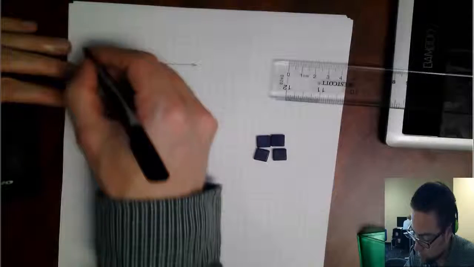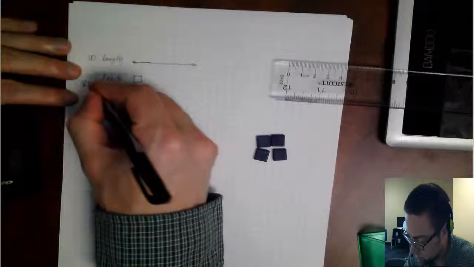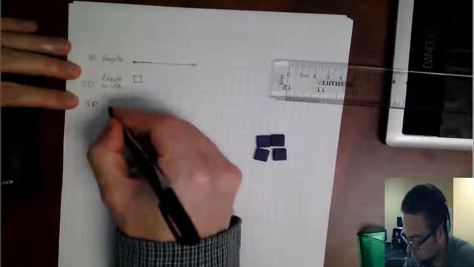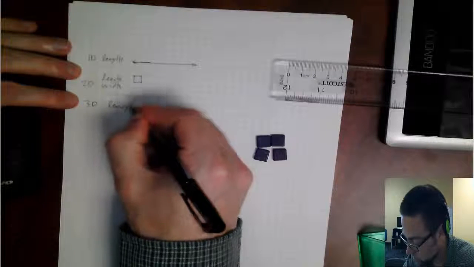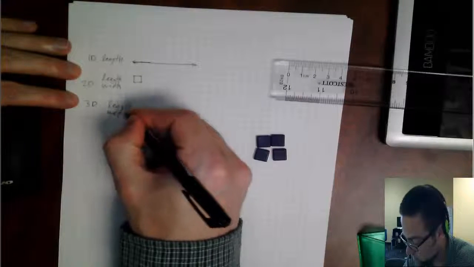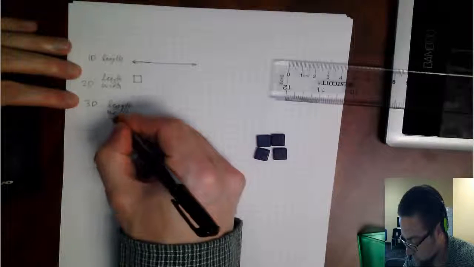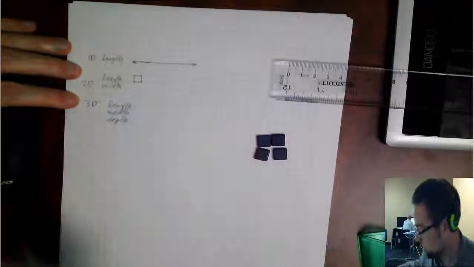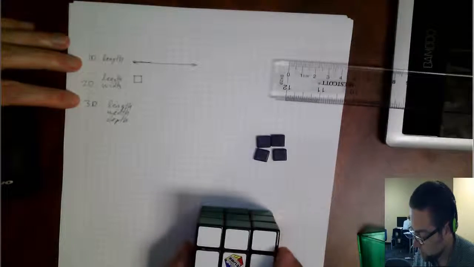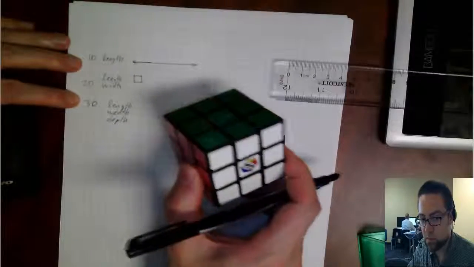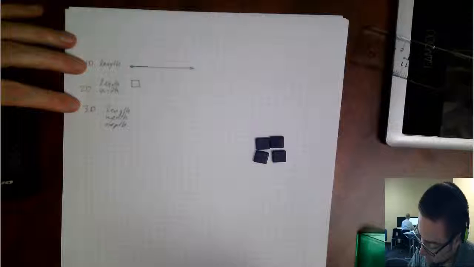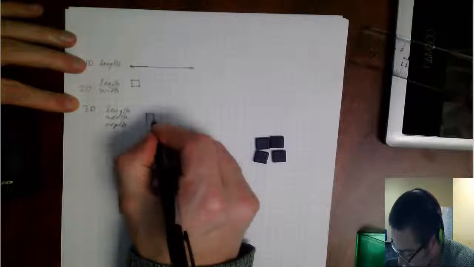Then the third dimension, so this is 1D, 2D, 3D. So 3D has length, width, and depth, right? And if you've seen a 3D movie, it comes at you, right? So when we have something that is three-dimensional, we have length, width, and depth, going into the page. So that is measured by what we call cubes.